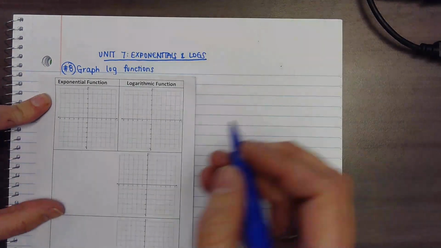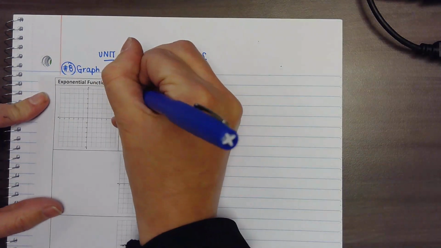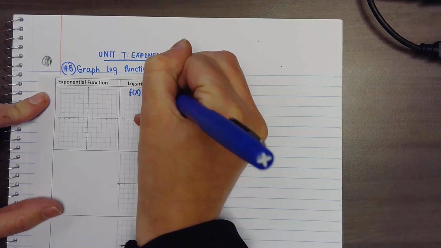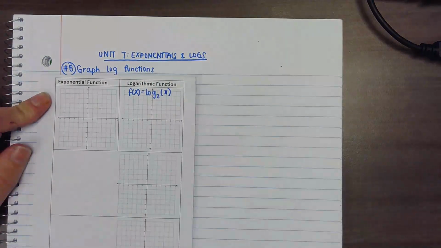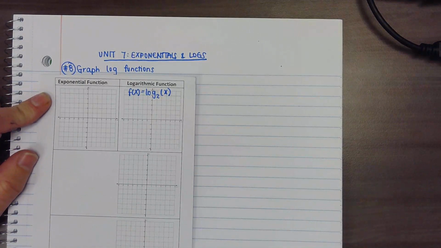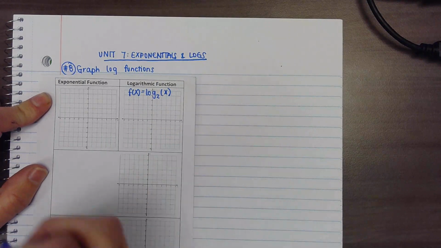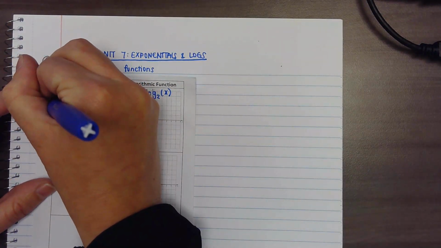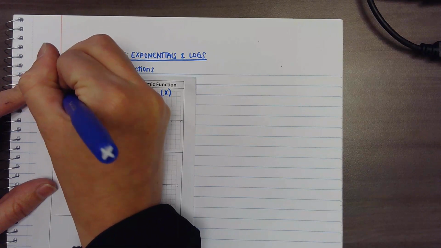The log I'm going to want you to graph is f of x equals log base 2 of x. I want you to be thinking of the inverse. The inverse of log base 2 of x is 2 to the x.